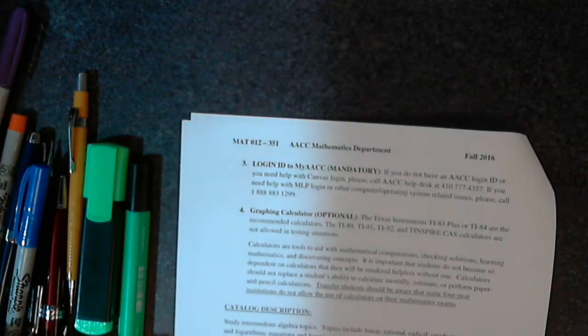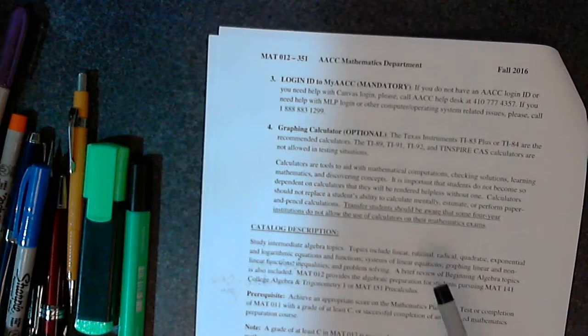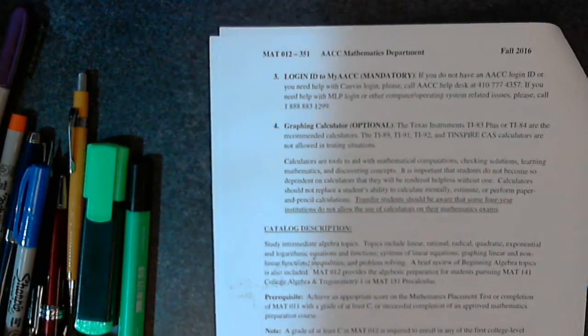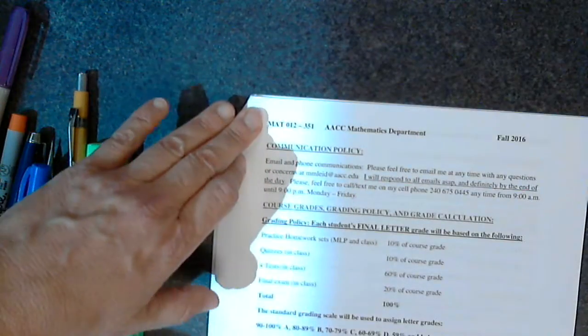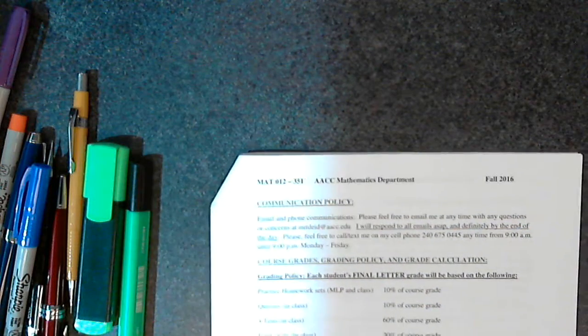That's okay. The catalog description of this class and the learning objectives, you can read them later. Actually, we're going to go over each and every one of them in class from now till the end of the semester. Communication policy: I respond to texts and emails the same day. I try not to make you wait.